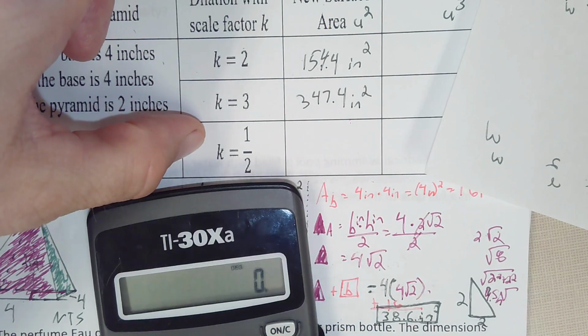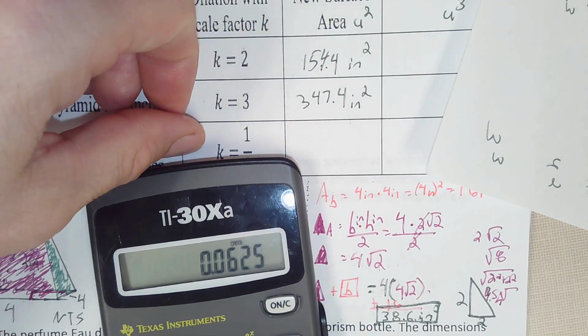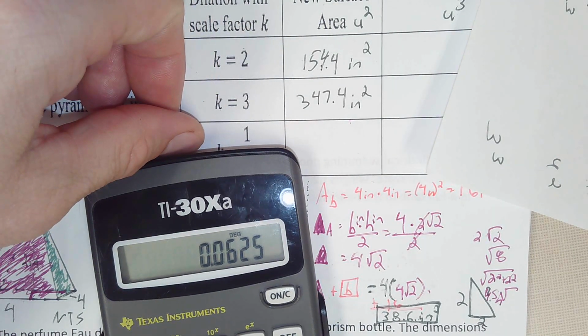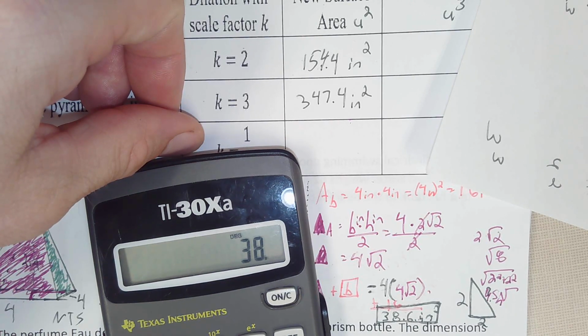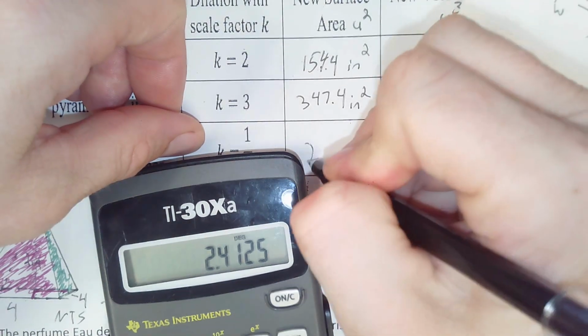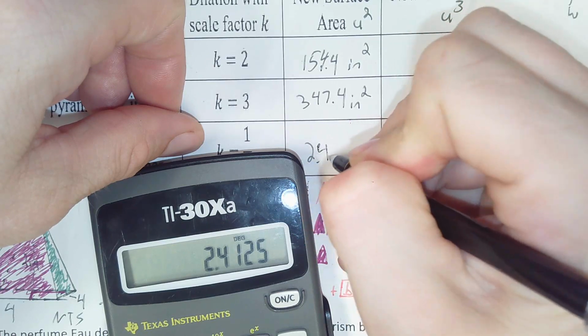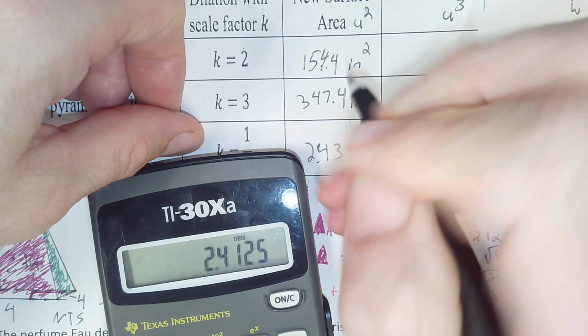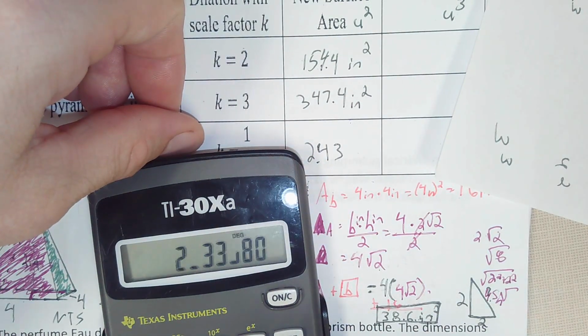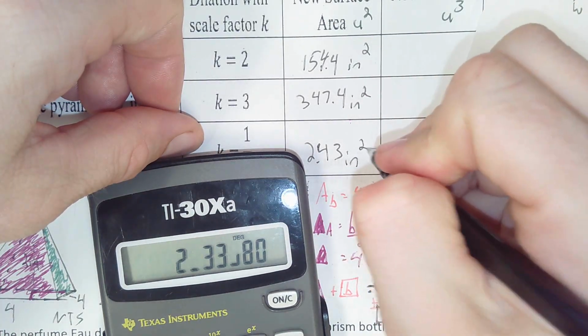Okay, 1/2 squared is 0.0625 times 38.6 equals 2.413 inches squared.